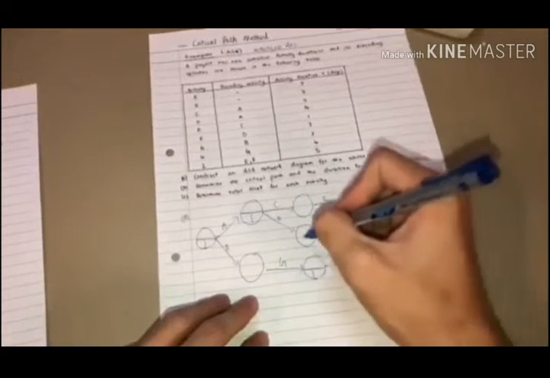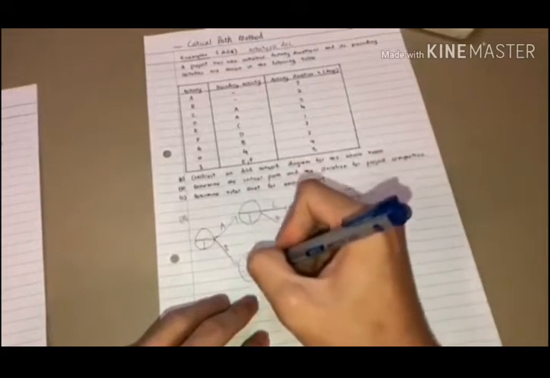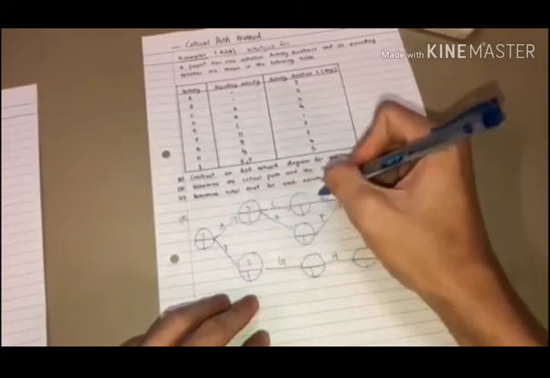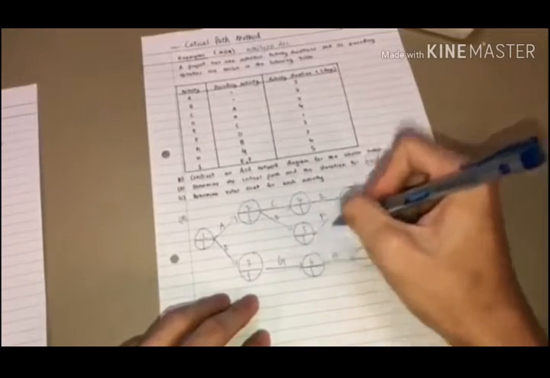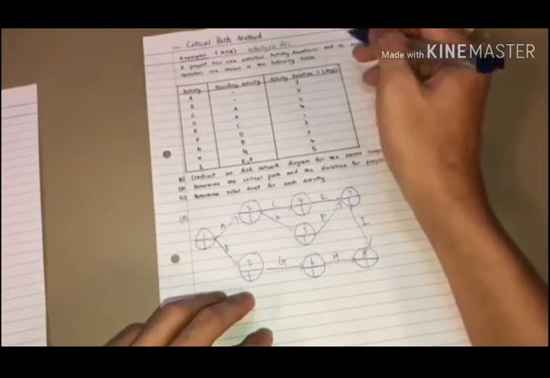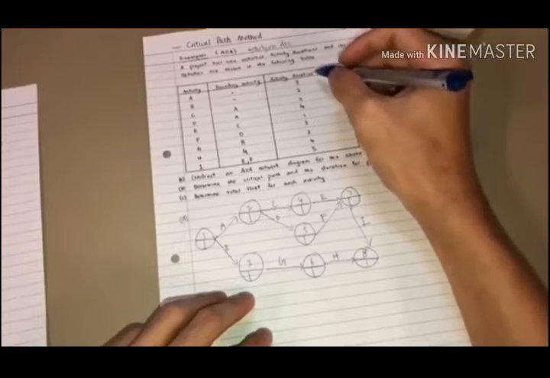Draw a T in every circle. Then randomly put numbers. Okay, in the next step, put the activity duration.